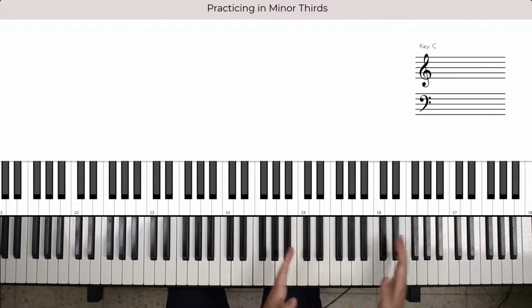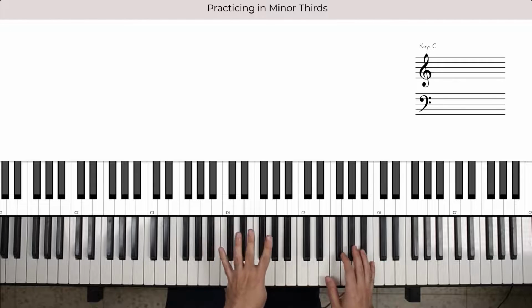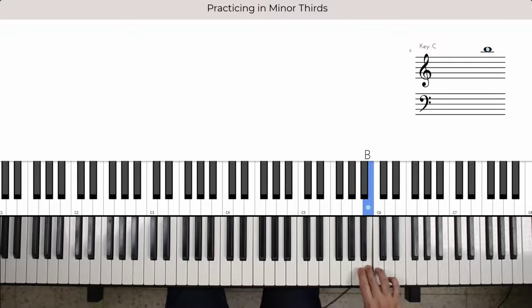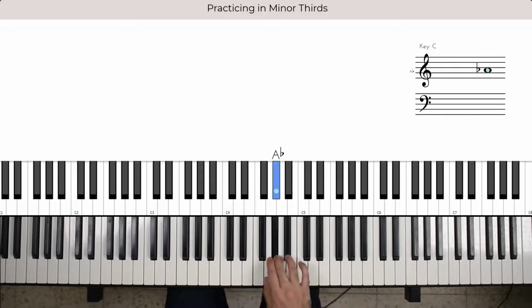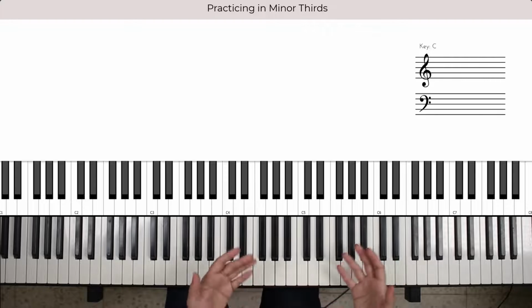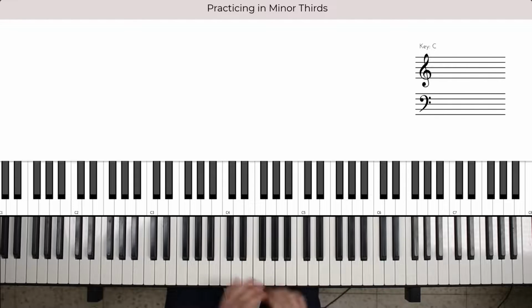Of course, this only covers 4 notes, right? B, A flat, F, D, B, A flat, F, D, B, A flat, F, D, and so on. So you'll have to then transpose everything by a semitone and practice again, and then transpose everything by a semitone and practice again. And this will cover all 12 possible notes.